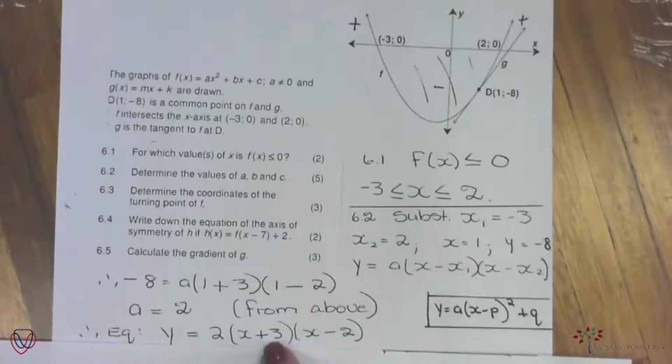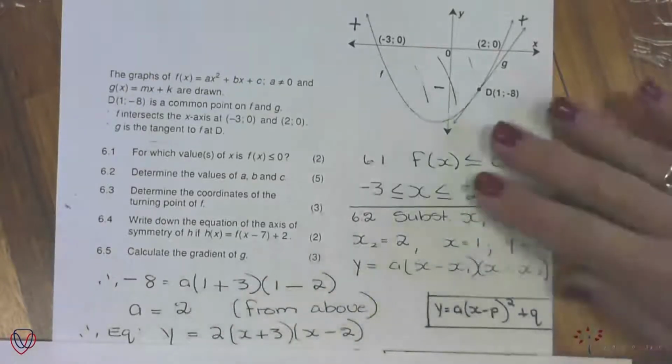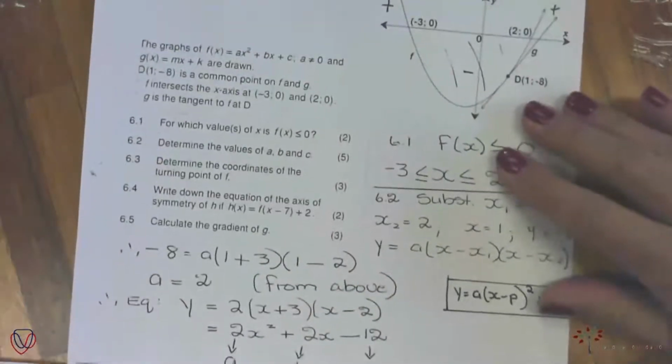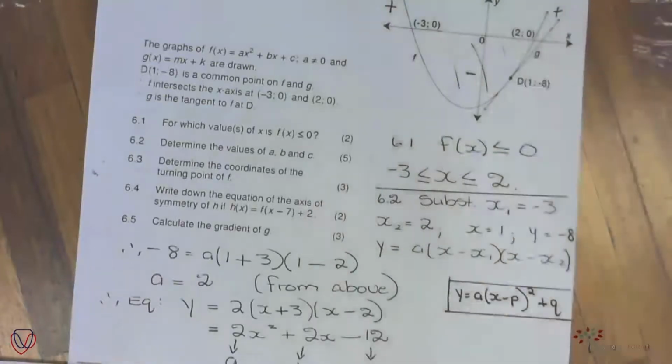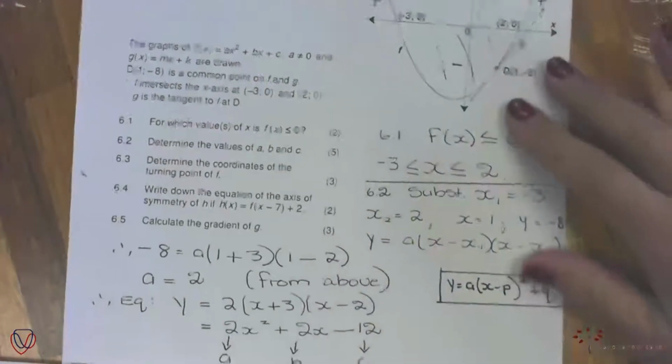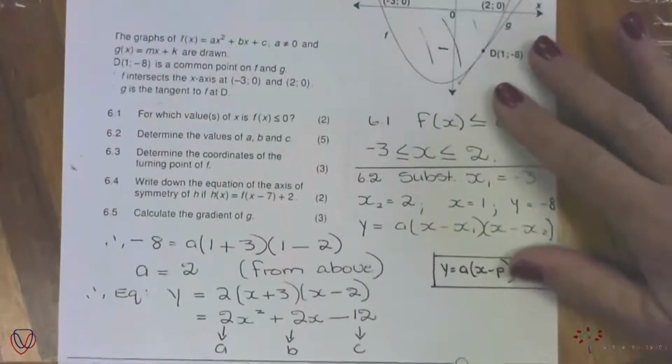And then you just put the x-intercepts back again like there. Put the value of 2 in there, multiply, remove the brackets, and there you have the equation of this parabola. It's a is 2, b is 2, and c is 12. And they did ask for a, b, and c.